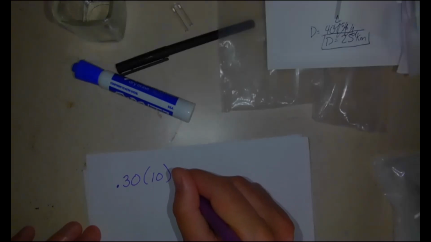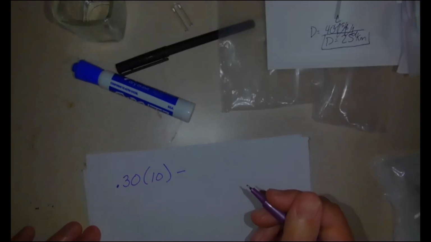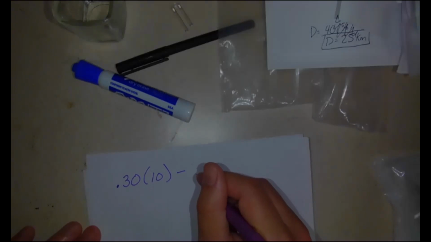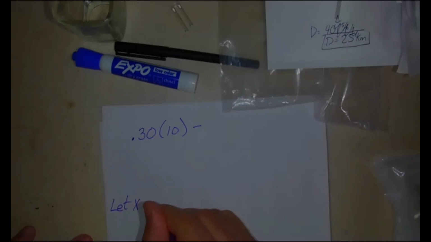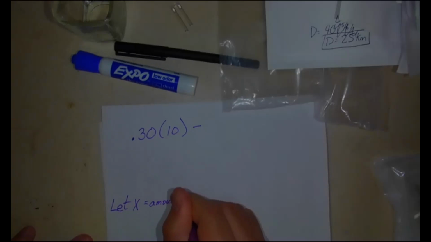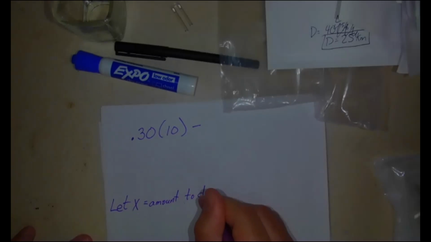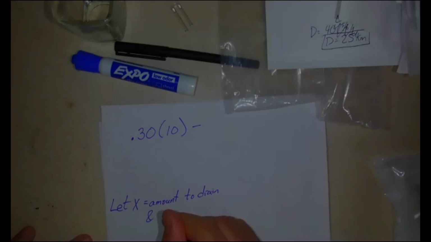Then we take some liquid out, which contains some antifreeze as well. I don't know how much. I'm going to say it's X. Over here, I'm going to do a let statement. Let X equal the amount to drain. And of course, we are eventually going to replace it as well.